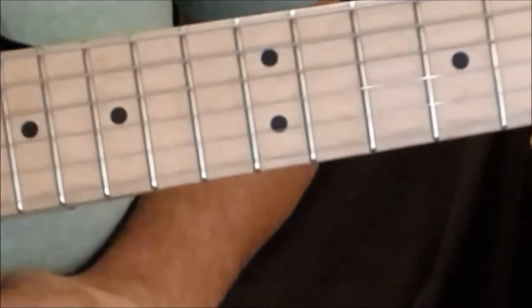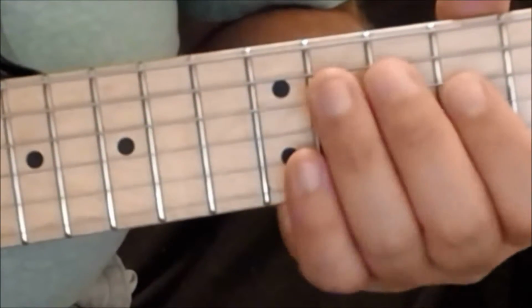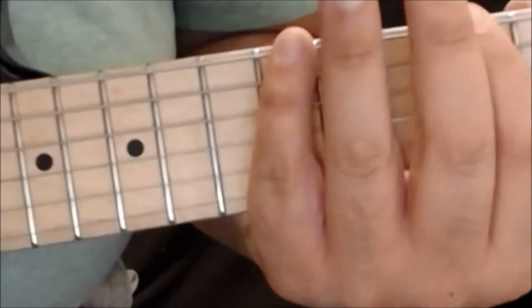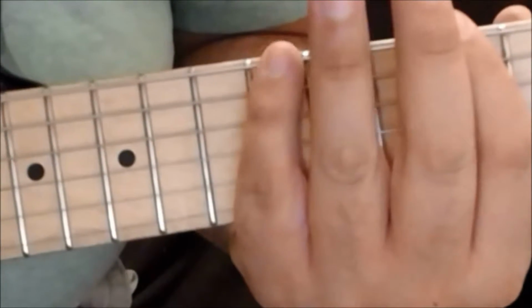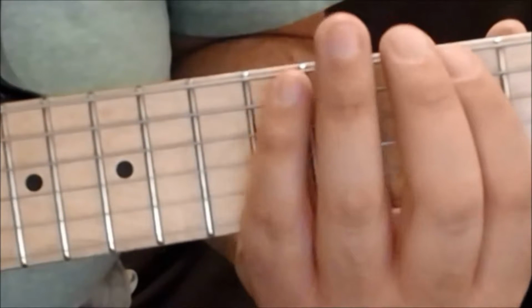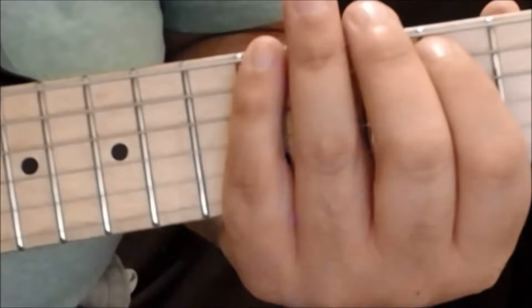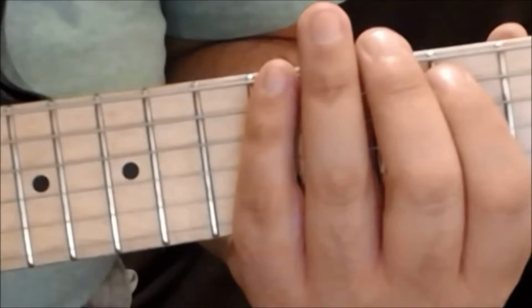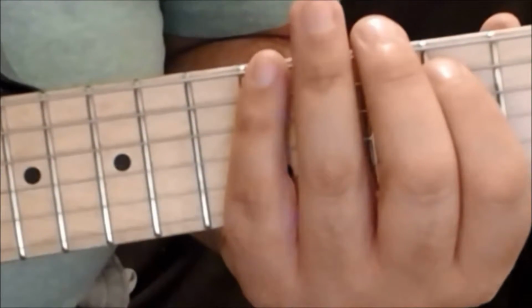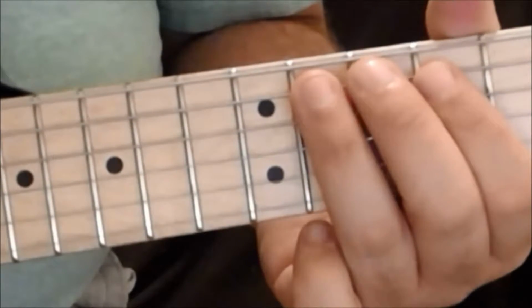But I hope you heard some different tones. And when you play this major pentatonic here, you'll notice that the tones are, sorry people who know this, we'll pause here for real beginners that haven't really put this in their ears yet.